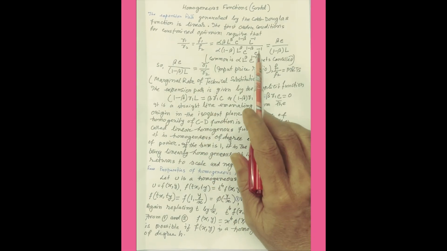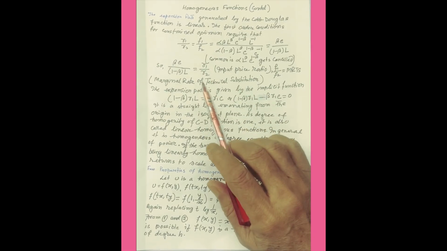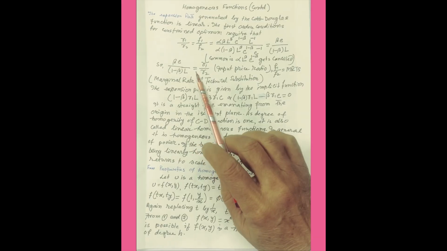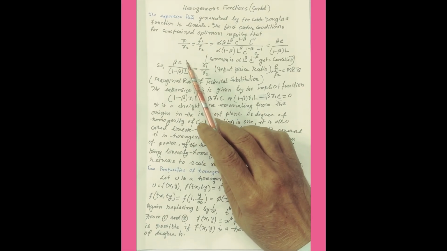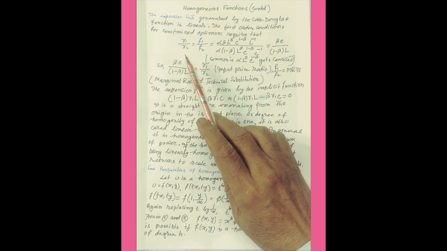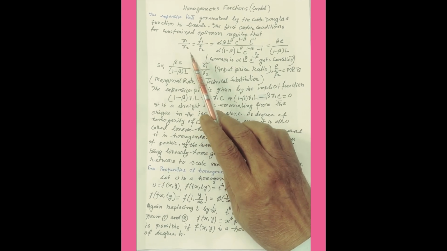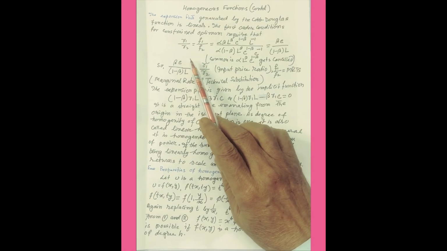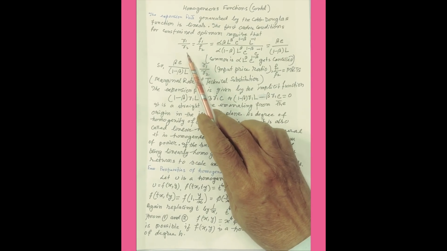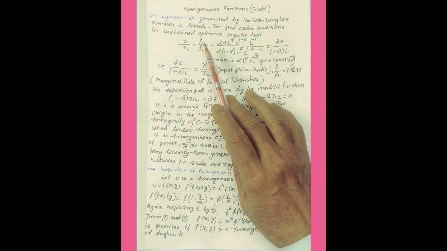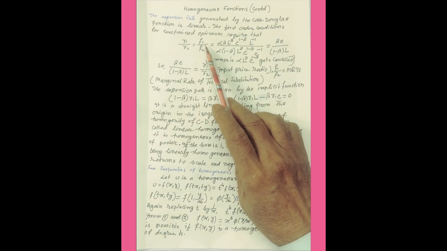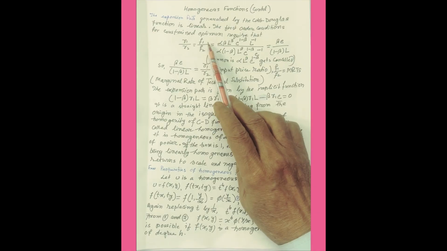The first order condition of optimization requires that R1 by R2, that means the price ratio, where R1 is the price of input 1 and R2 the price of input 2, so our inputs are labor and capital, is equal to the ratio of marginal physical products.